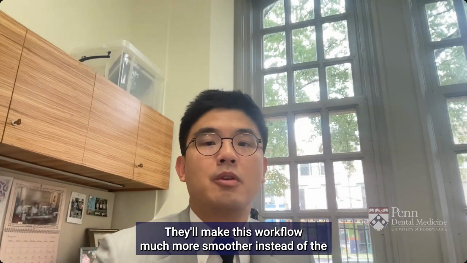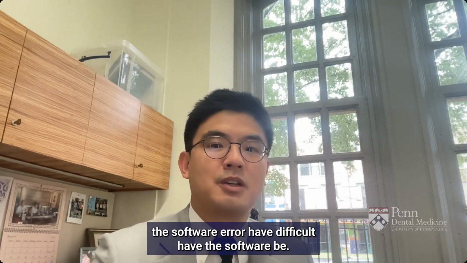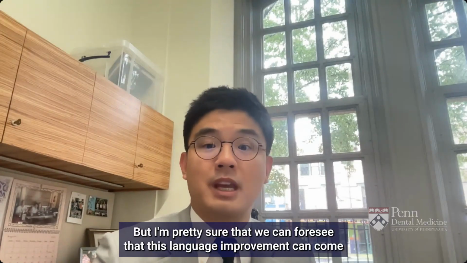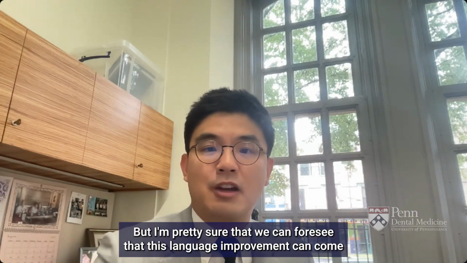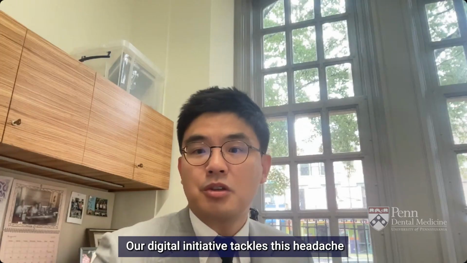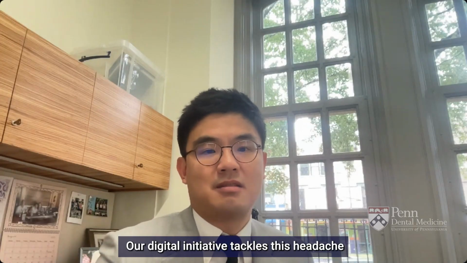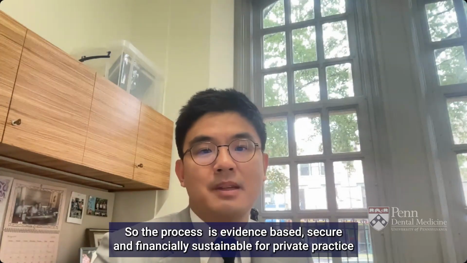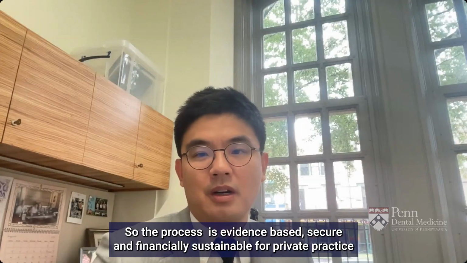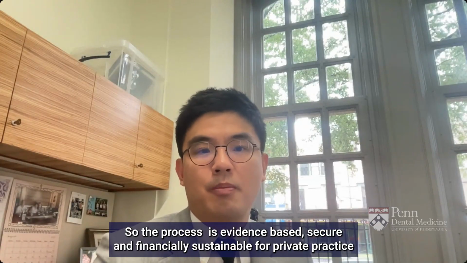That will make the workflow much smoother, instead of software A having difficulty talking to software B. But I'm pretty sure we can foresee that this language improvement will come. And our digital innovation initiative takes this head on, so that adoption is evidence-based, secure, and financially sustainable for private practice.